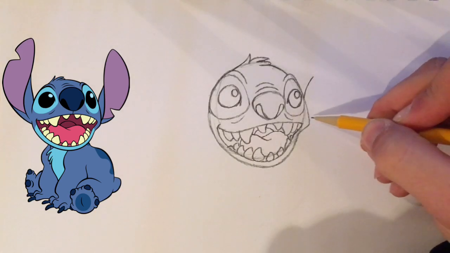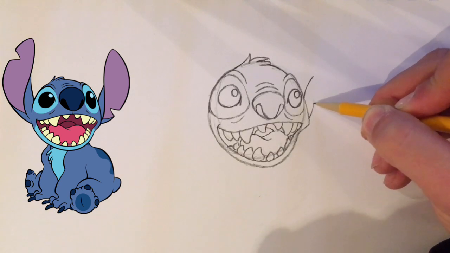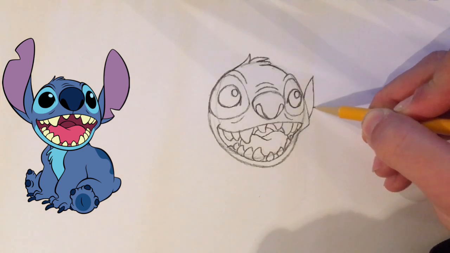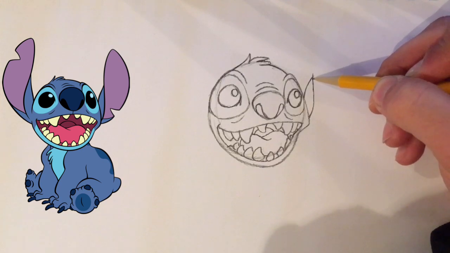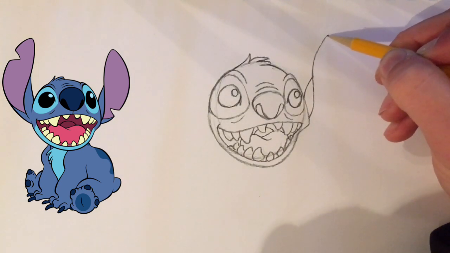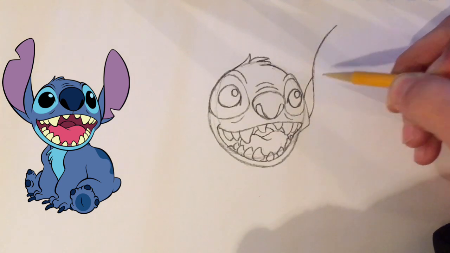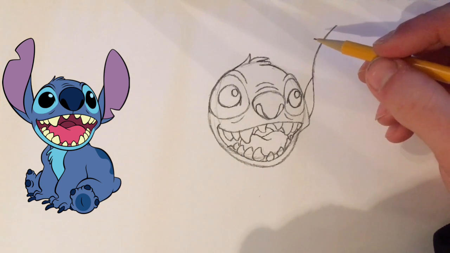But starting the back of Stitch's ear on the right, you're going to do a little upward curve like that, and then go back down almost to the point of his right side of the mouth, and connect those two lines. And then you're going to continue up and around and make kind of like an exaggerated S shape.